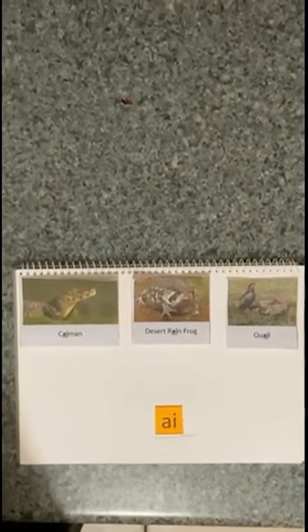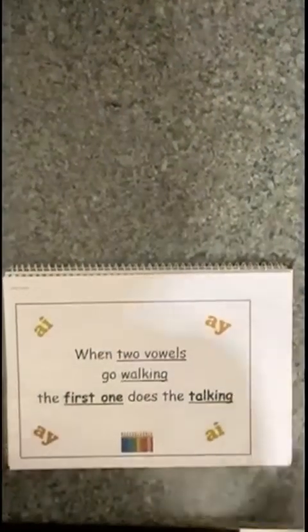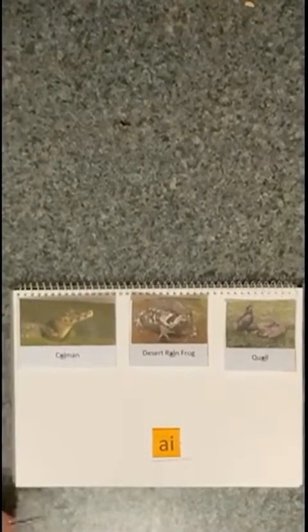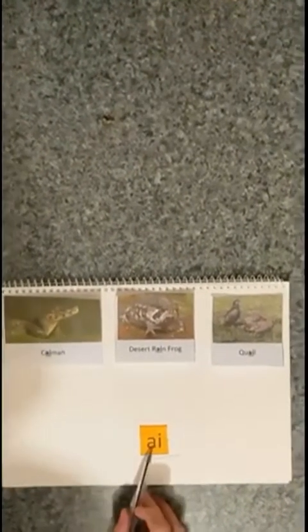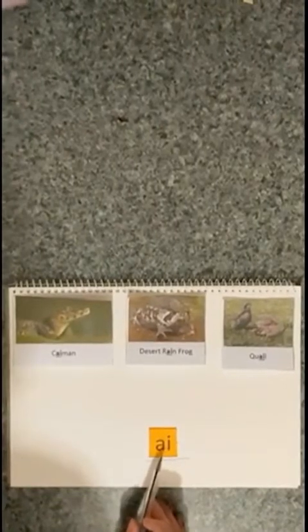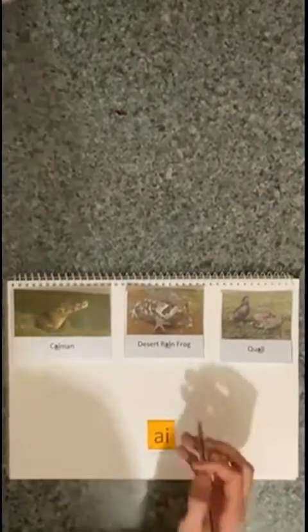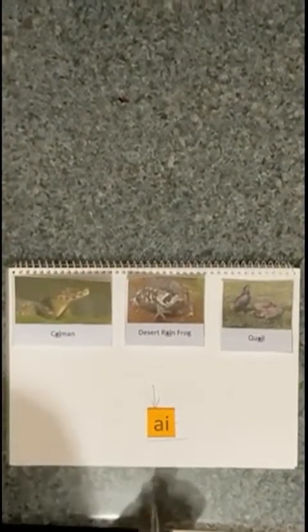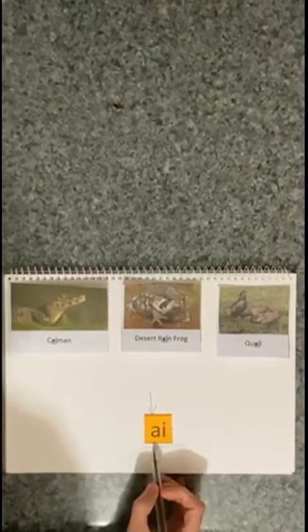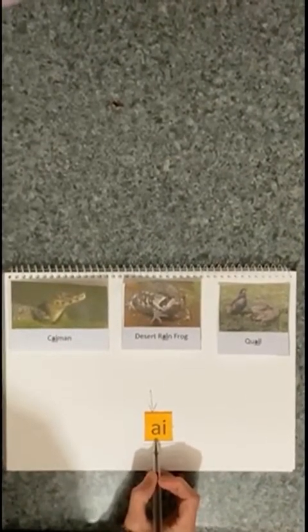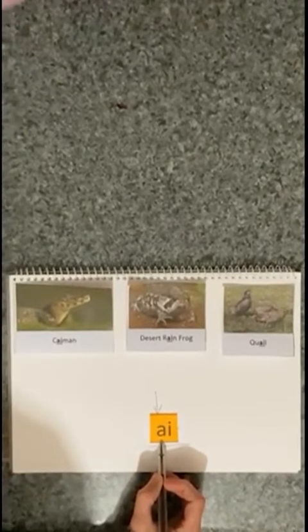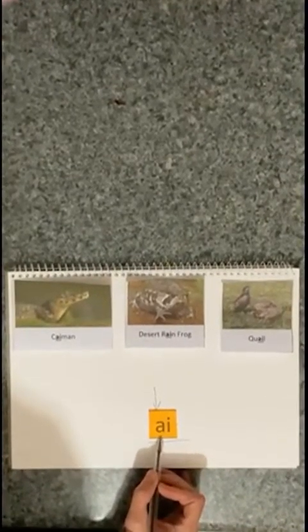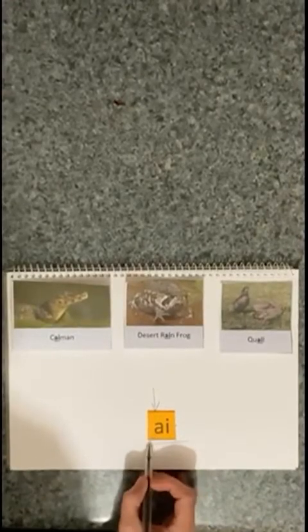Some of you may know that when two vowels go walking, the first one does the talking. So here we have two vowels together, A and I. The first one's going to do the talking. So we are going to say that the vowel's name, which is A, when we see A and I together, it says A. Everyone say that. A.